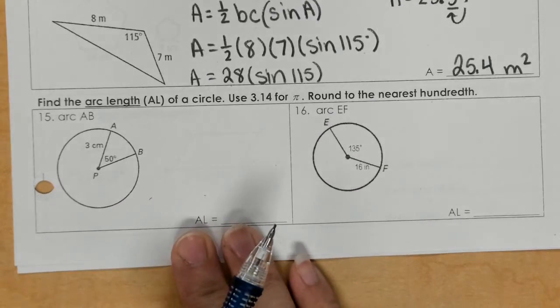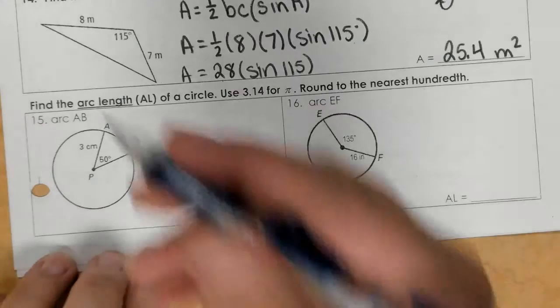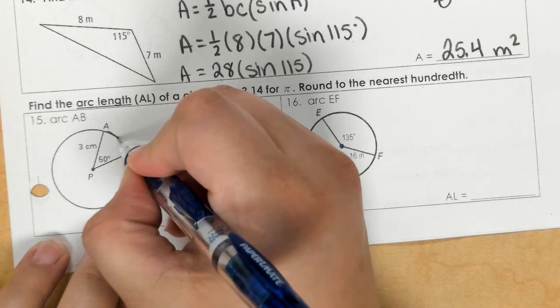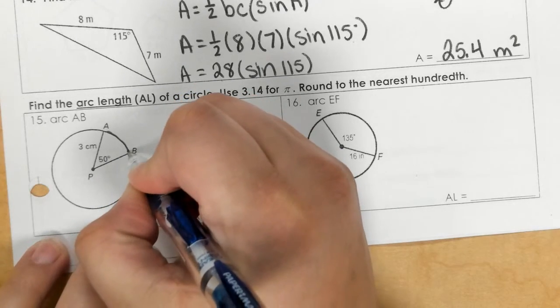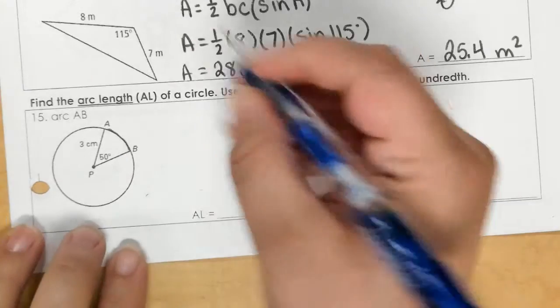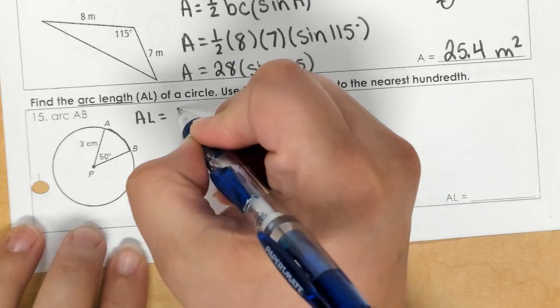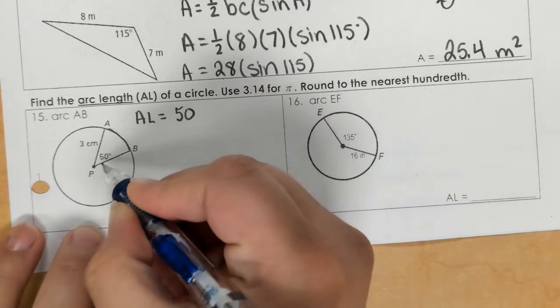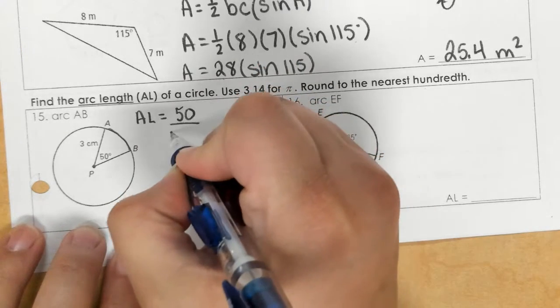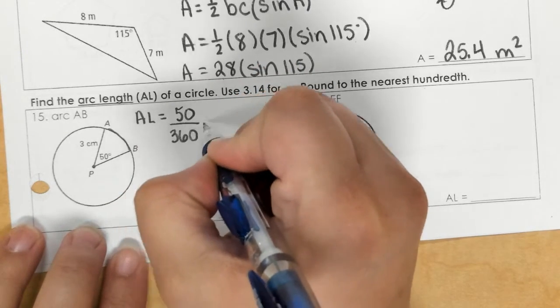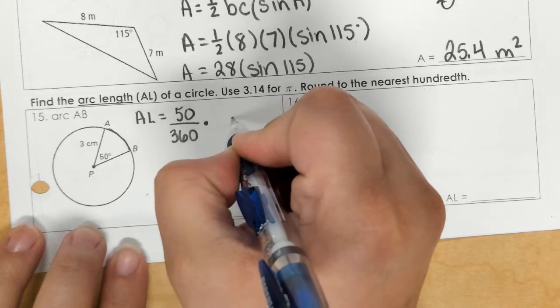Okay, now for arc length, we need to know this measurement right here, in centimeters. So I use the arc length formula, which is the angle measure given, so 50, divided by 360, times the circumference formula.